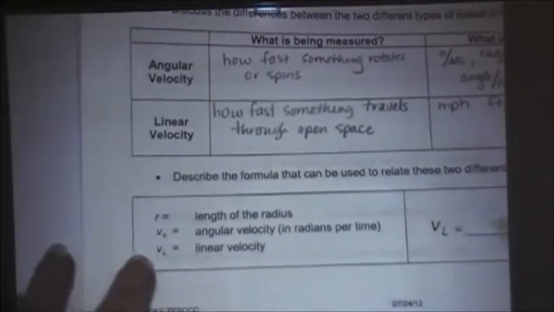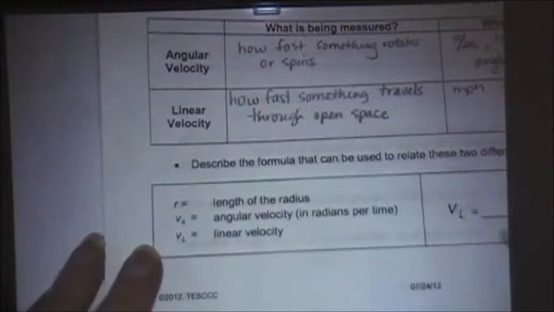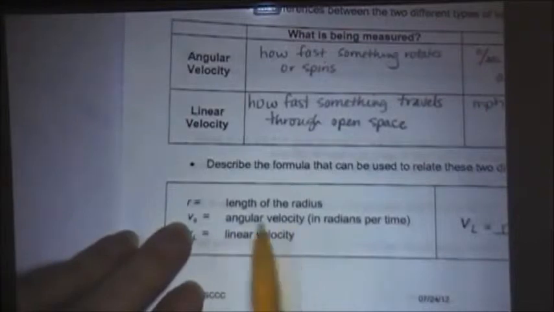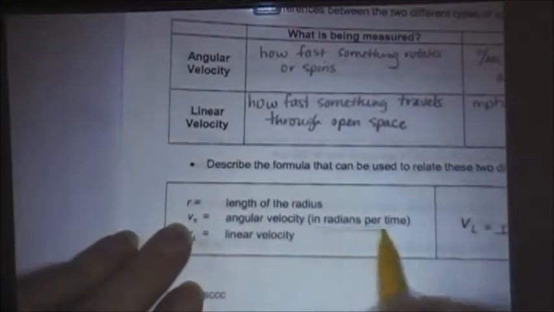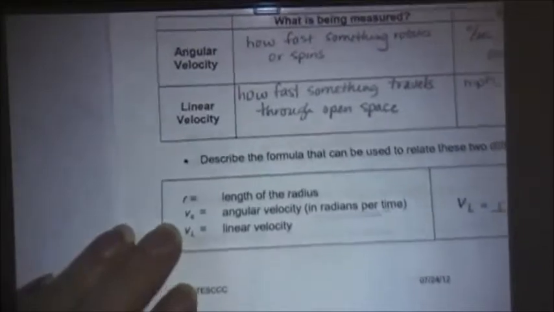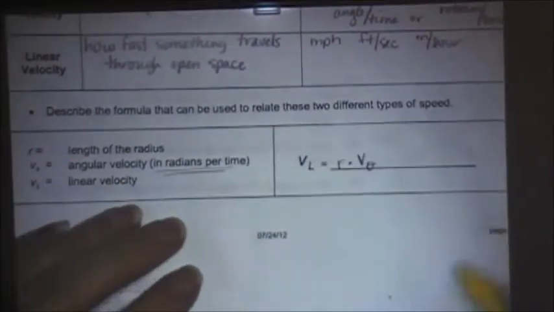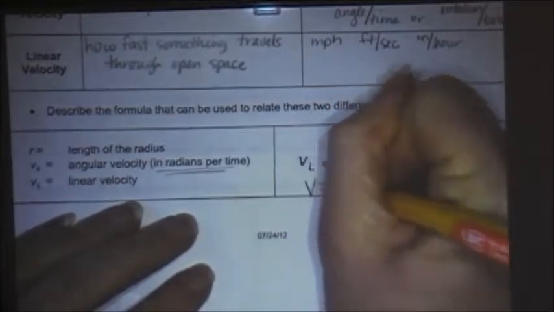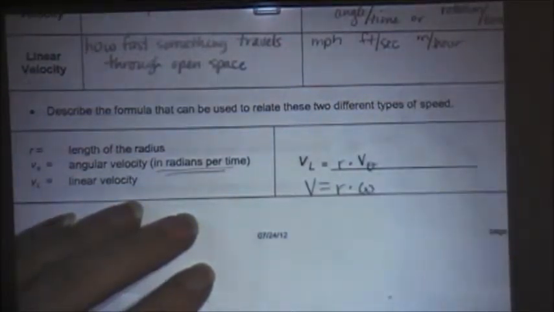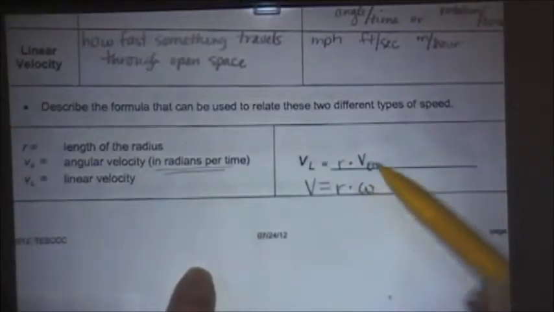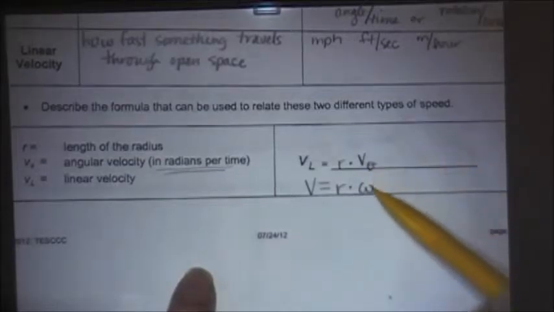Now we can relate these two speeds with a formula, and the formula is VL equals R times V theta. And you can look right over here. V theta is angular velocity, but notice it has to be in radians. So we're going to have to do some converting like we did yesterday. And VL is linear velocity. Now this particular formula, VL equals R V theta, you might see written as velocity equals radius times this funky W, which is a Greek letter omega, lowercase omega, which means angular velocity. So you might see it written either way.